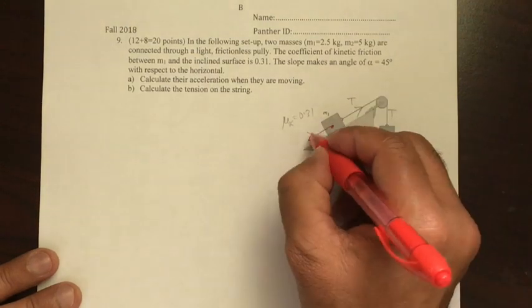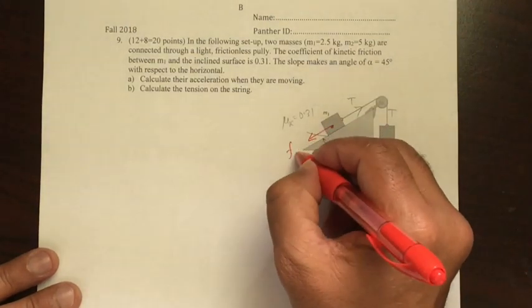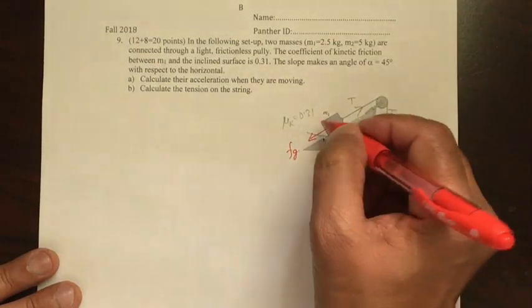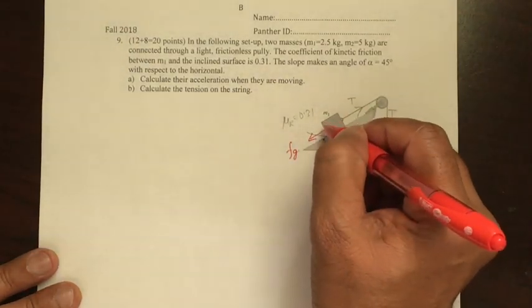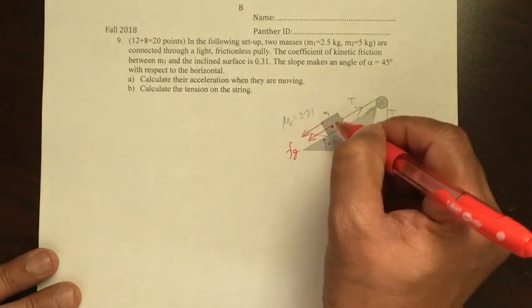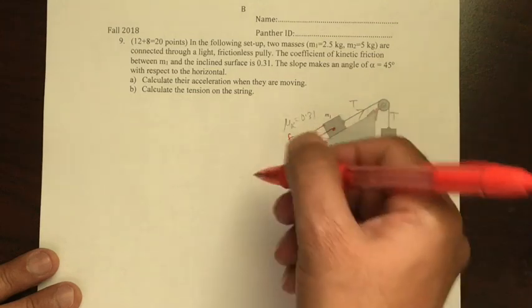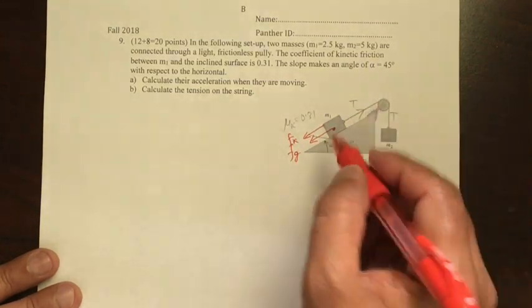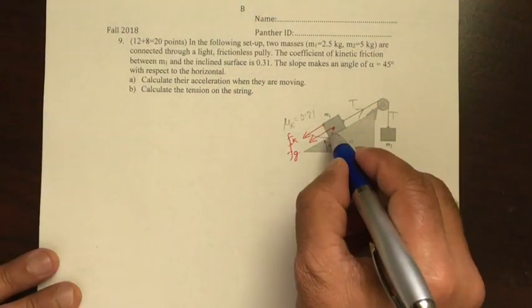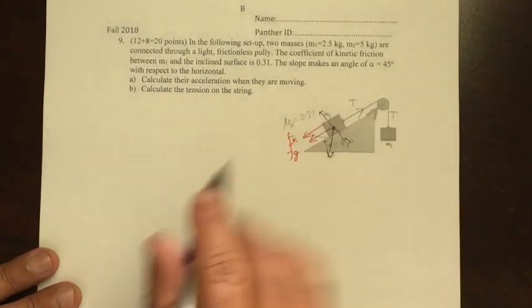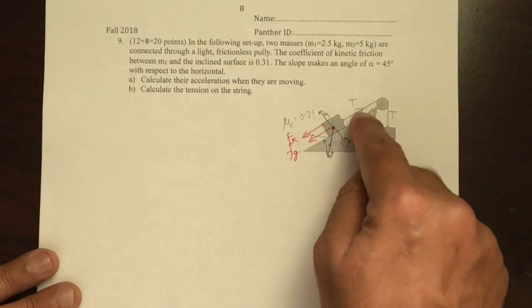This side, which is force due to gravity, right? And since this is going this way, there is another frictional force also in the same direction, right? Frictional force Fk is also opposing, and T is the only one that is driving. I'm not going to show you all those things, but basically we have only these forces.